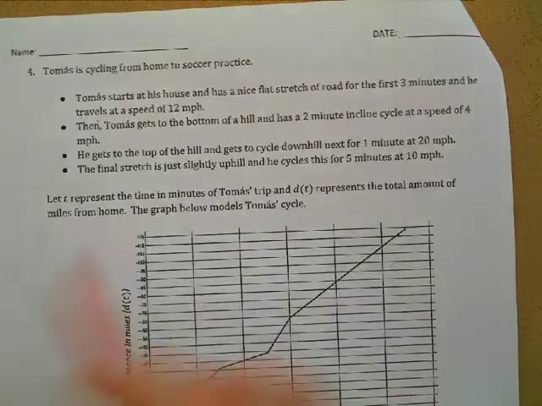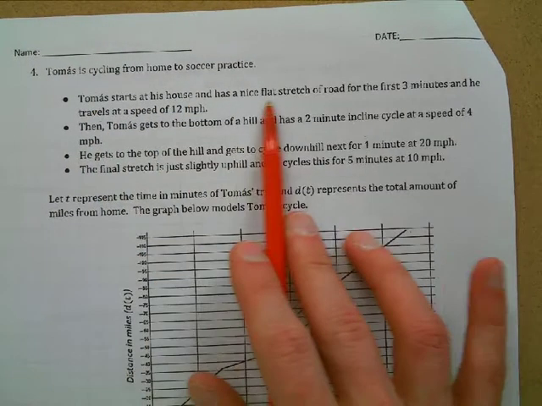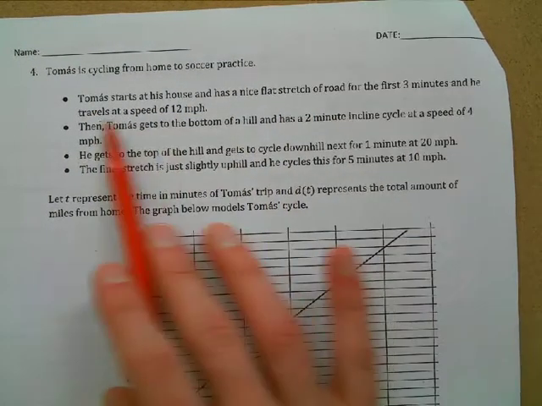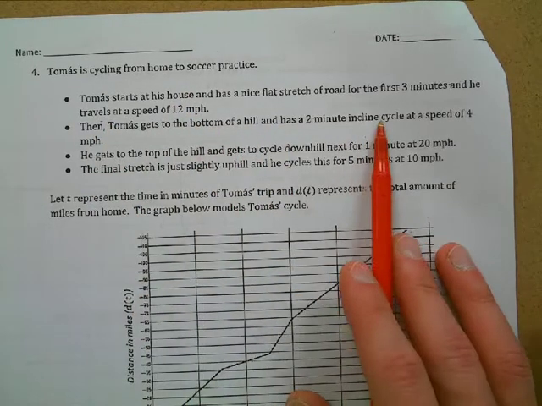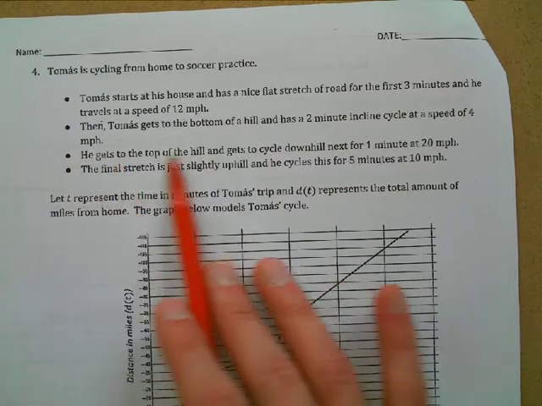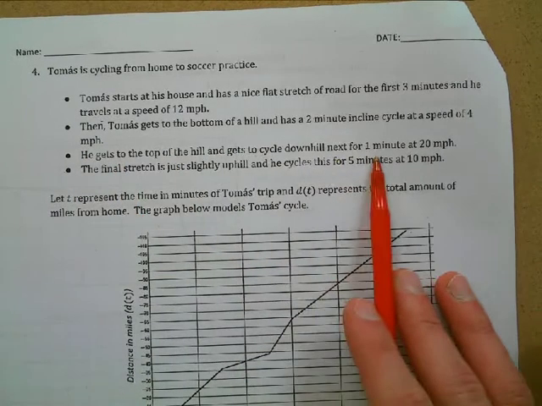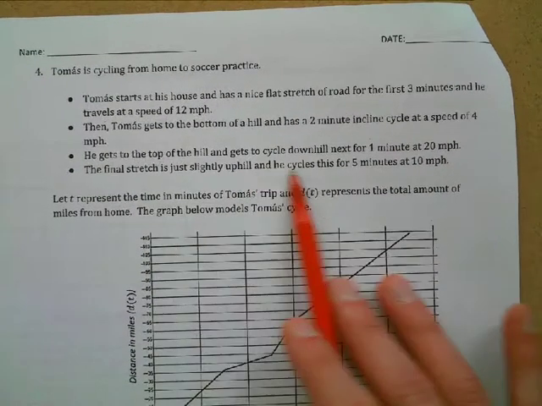Tomas is cycling from home to soccer practice. Tomas starts at his house and has a nice flat stretch of road for the first 3 minutes, and he travels at a speed of 12 miles per hour. Then Tomas gets to the bottom of the hill and has a 2-minute incline cycle at a speed of 4 miles per hour, so slower. He gets to the top of the hill and gets to cycle downhill next for 1 minute at 20 miles per hour. And the final stretch is just slightly uphill, and he cycles this for 5 minutes at 10 miles per hour.